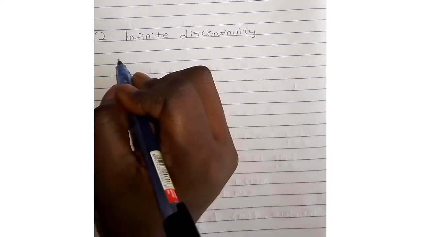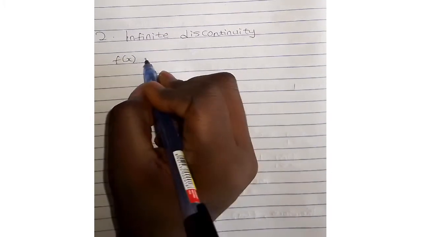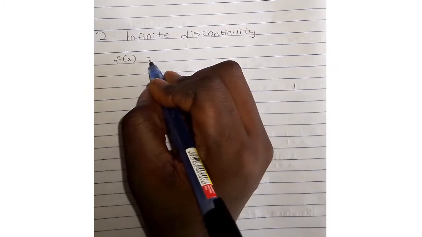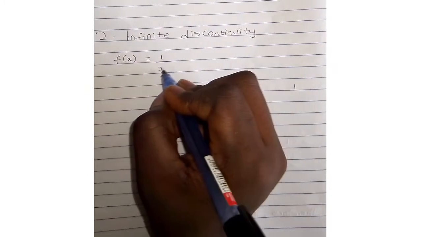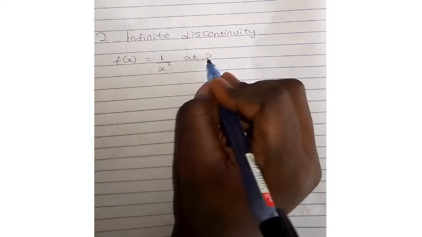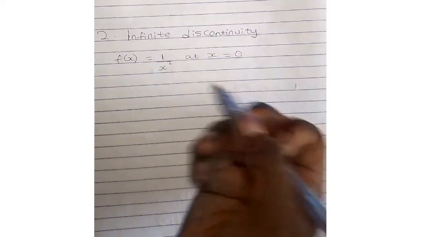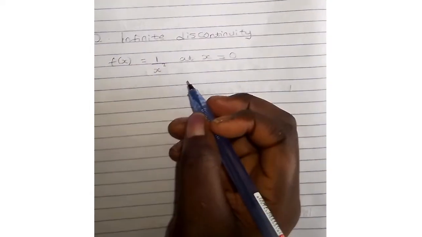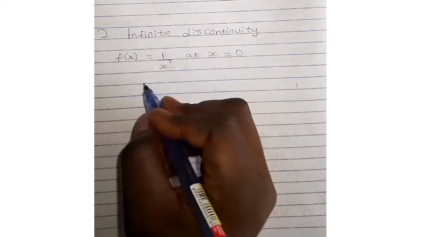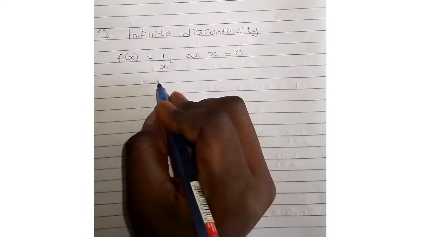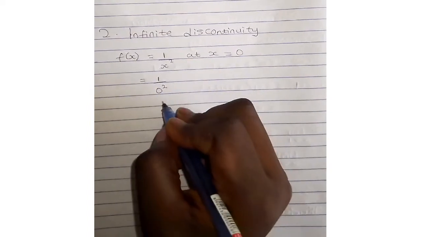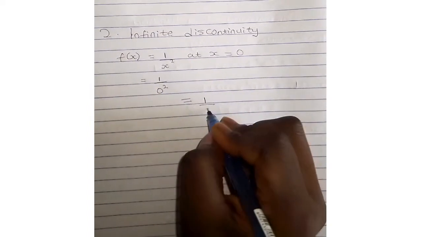So I'm going to take an example which involves an infinite discontinuity. Given a function f of x, which is equal to 1 over x squared at x equal to 0. Using our direct substitution method, wherever we see x equals 0, I'm going to have 1 over 0 squared, which is going to give us 1 over 0.